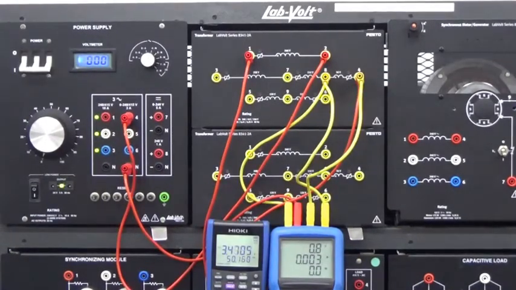Okay, now let's move on to part B. Here we will look at the open circuit test. So what we have to do is supply power to the secondary side and observe the voltage produced in the primary side.